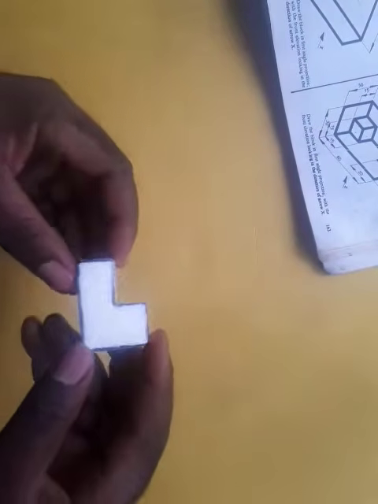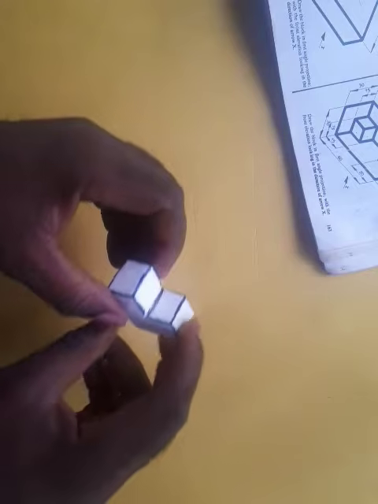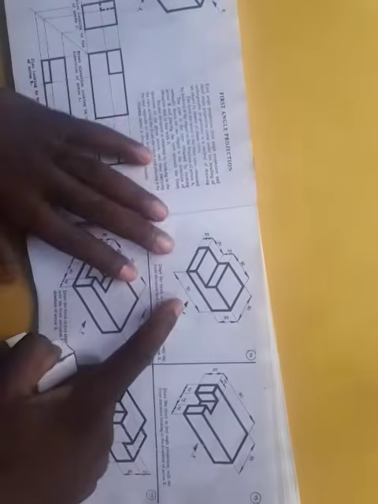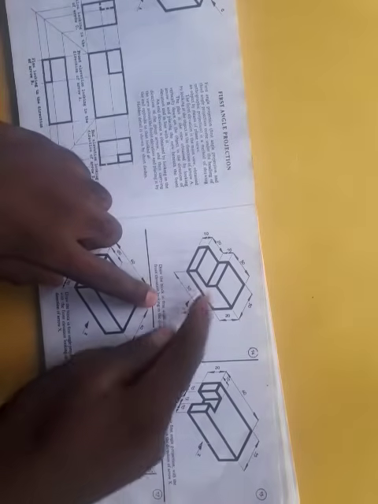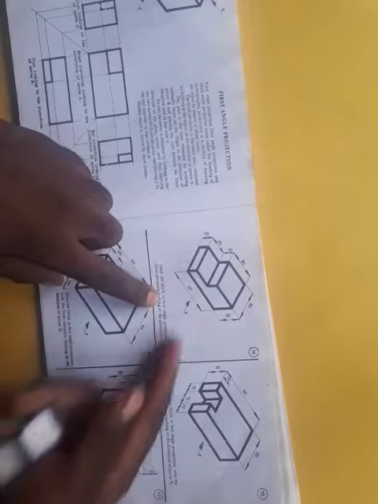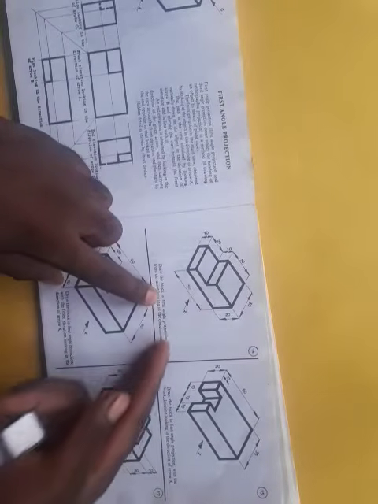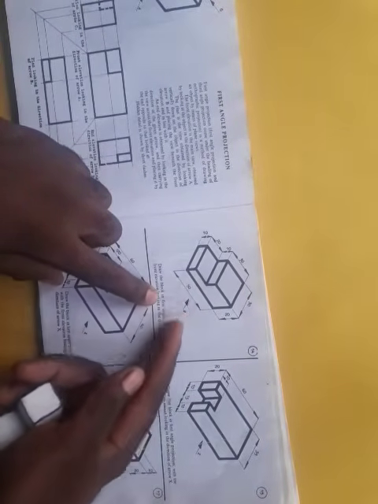Okay, so please take a look at this. This is a model of the L-shaped block. All right, so now here you have it. The question is, when you're standing at this point, this is the front elevation, what shape would you be seeing from this X position here?